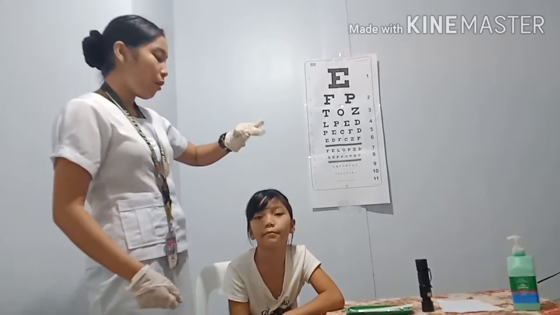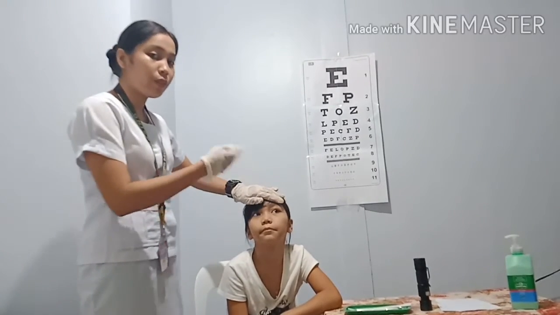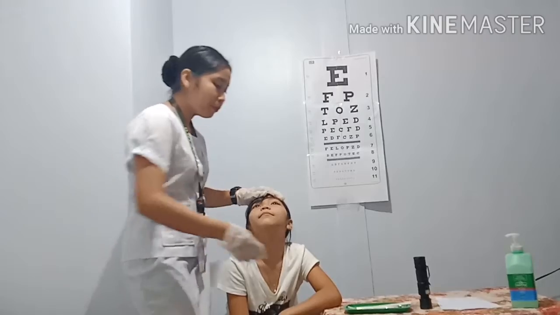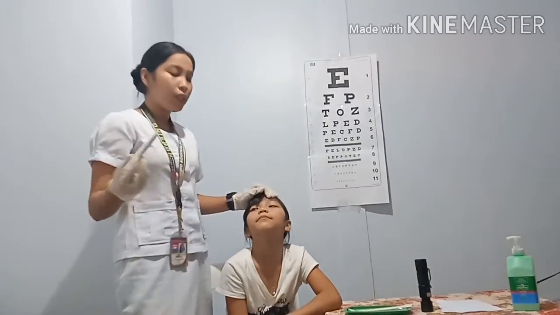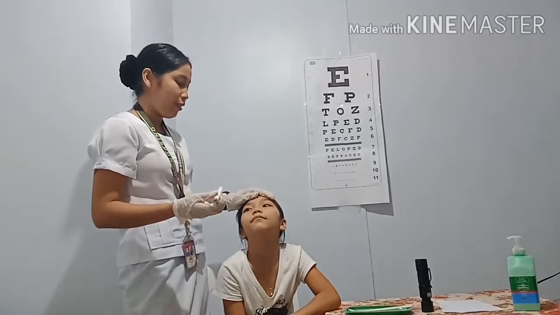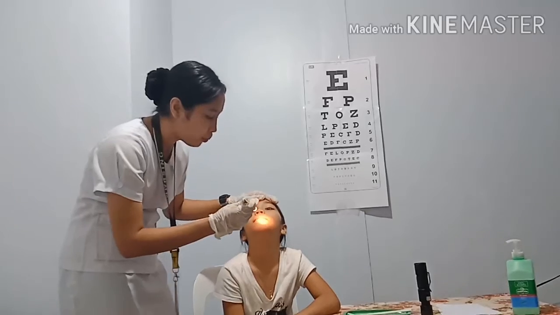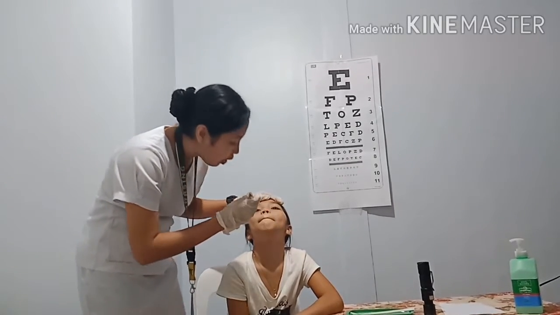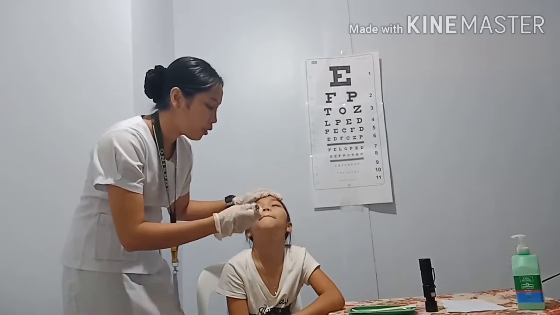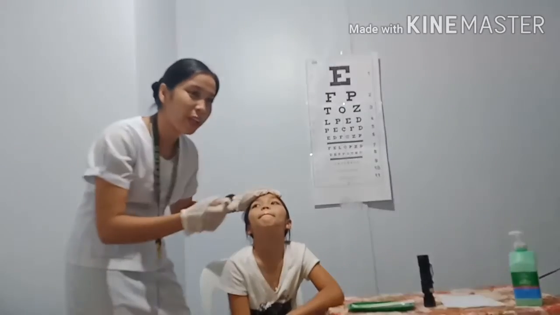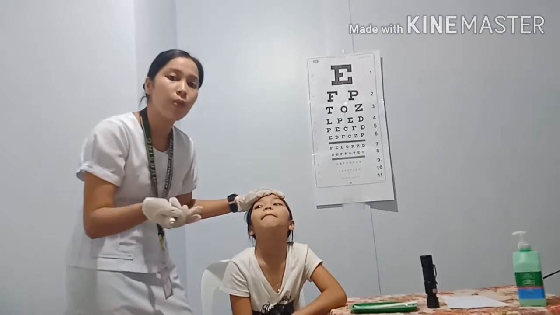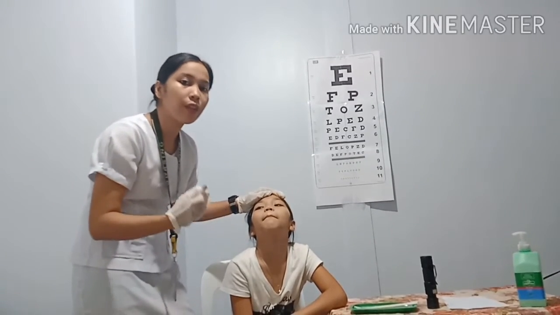Then after that, we need to inspect the nasal cavity of the client. By this, we need to use the other hand to assist the client's head to tilt back, and use a flashlight or penlight, if available. Then for the nasal cavity, check the nasal lining and observe for any presence of redness, swelling, hair growth, or discharge.